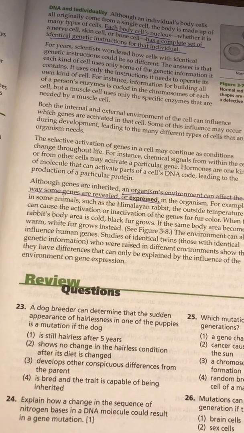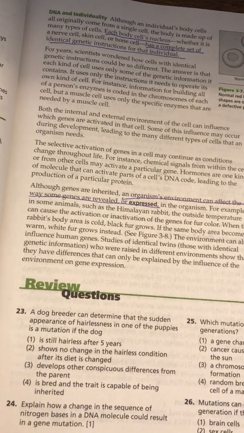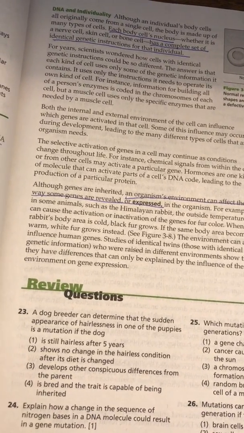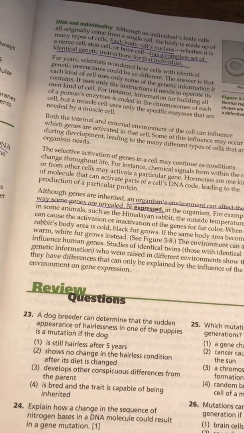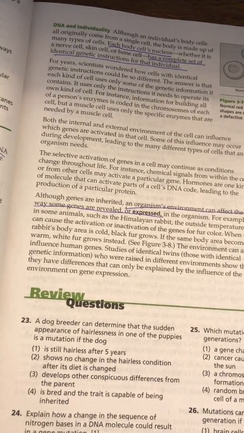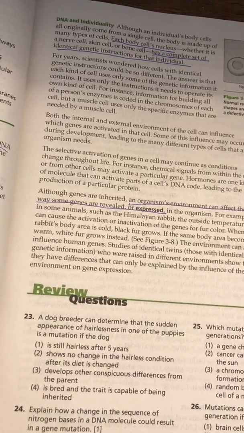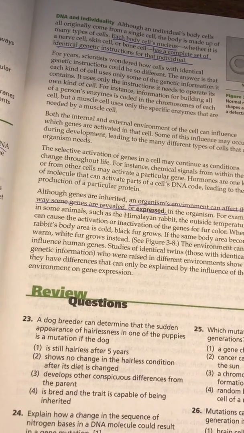The environment can also influence human genes. Studies of identical twins, those with identical genetic information, who are raised in different environments, show that they have differences that can only be explained by the influence of the environment on gene expression.